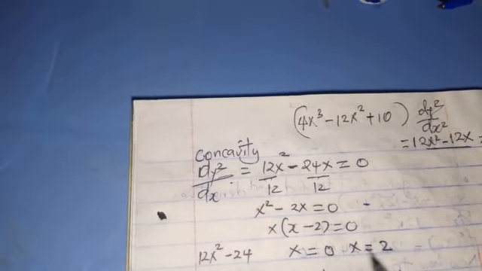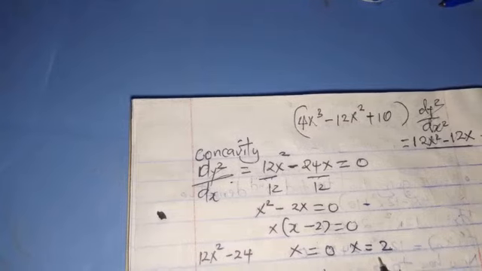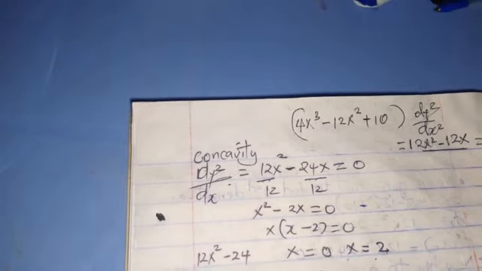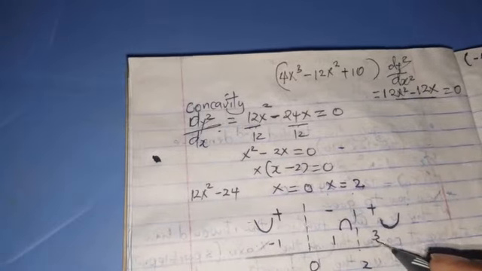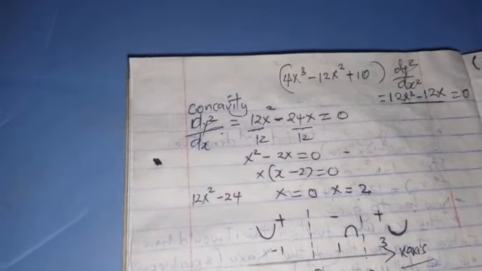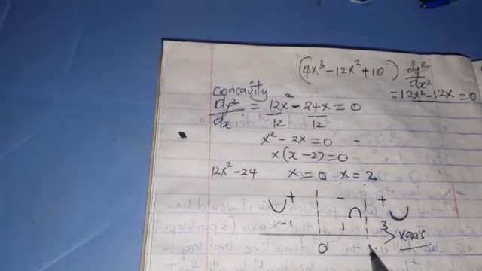So these 2 points are the possible points of inflection, and we are going to evaluate the concavity between them. So these are the x values. You are going to draw an x-axis where we have 0 and 2. But you have an interval from negative infinity to 0, between 0 and 2, and from 2 to infinity. So you are going to evaluate the concavity in those intervals.